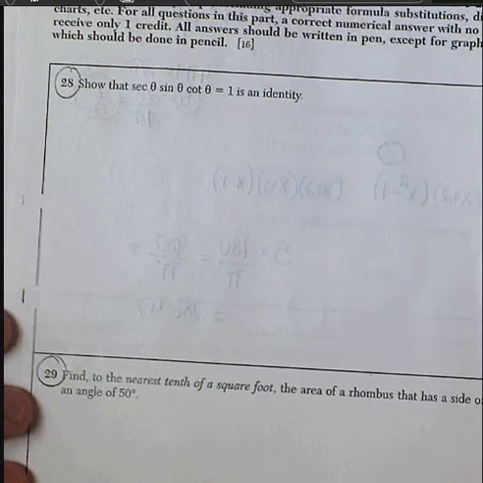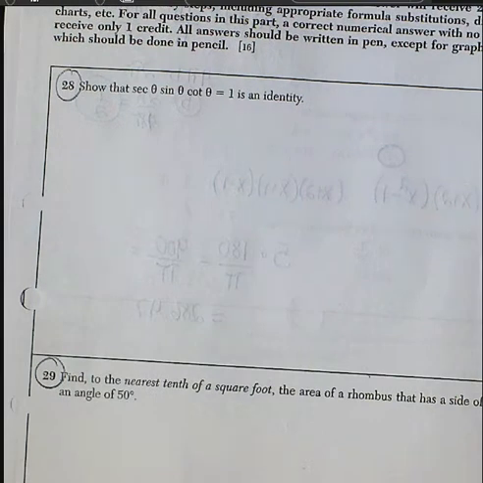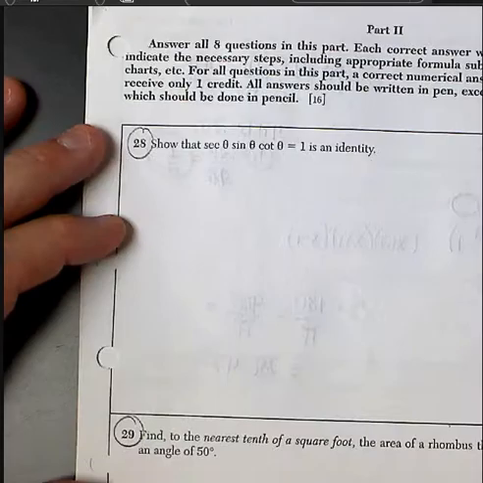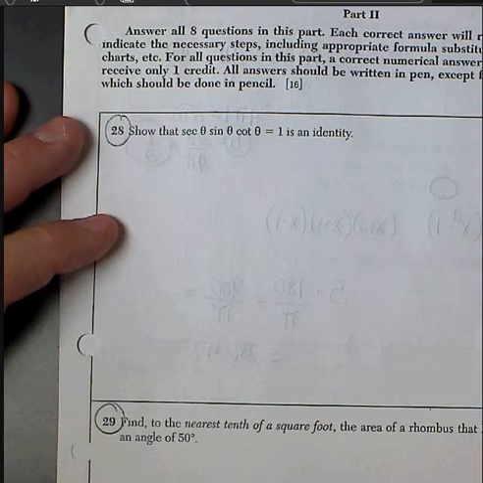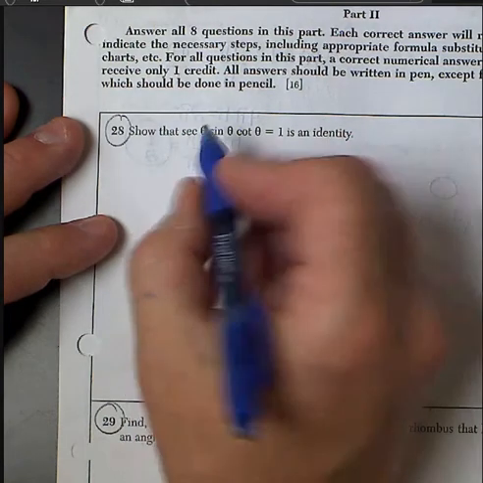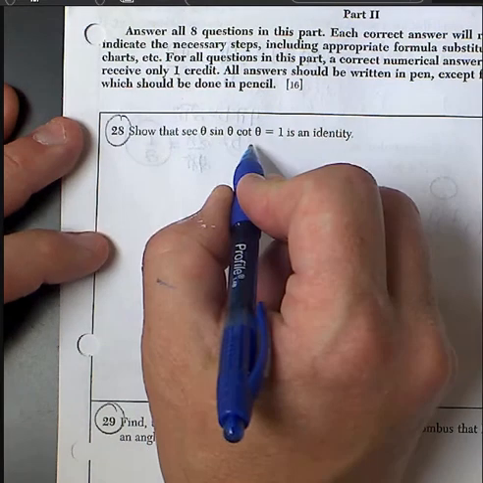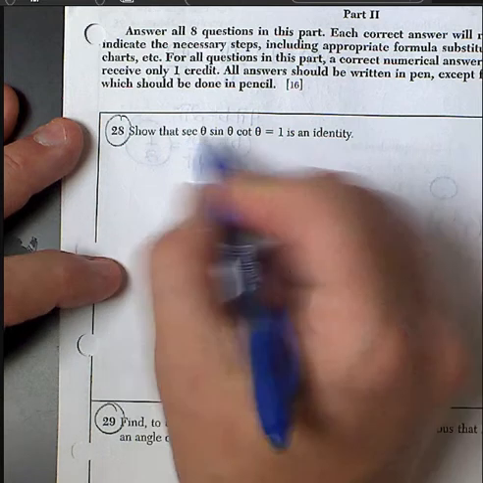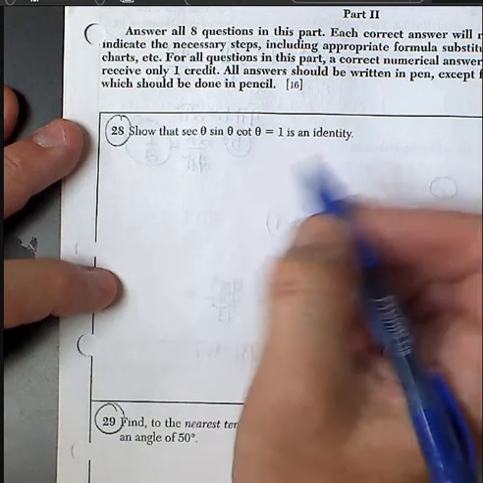Moving on to question 28. 28 is your 2-point question on identities. And all it is again, as we talked about in class, make sure you change everything to sines and cosines.